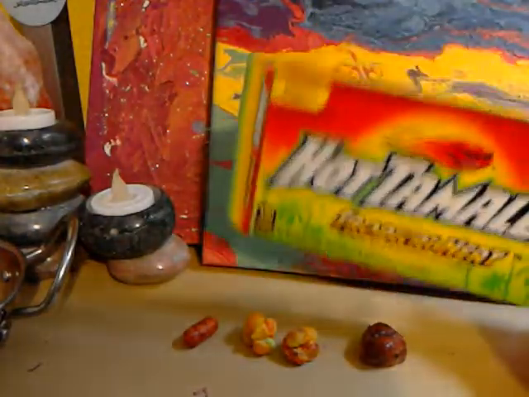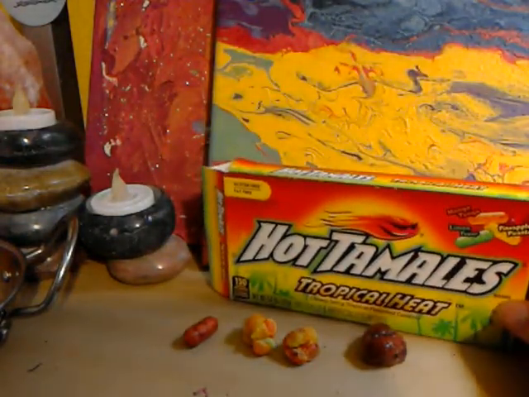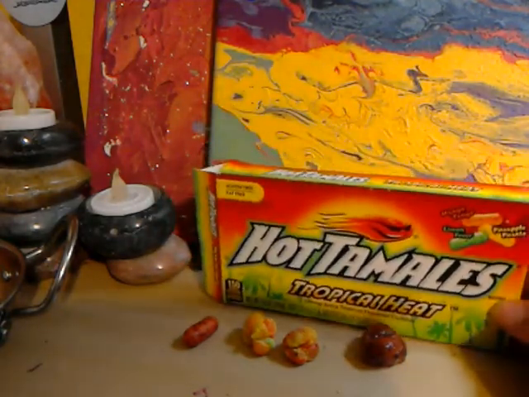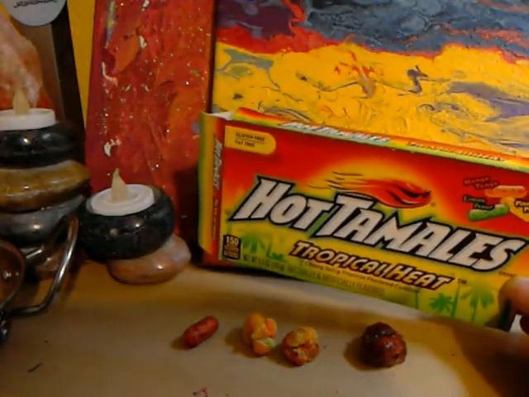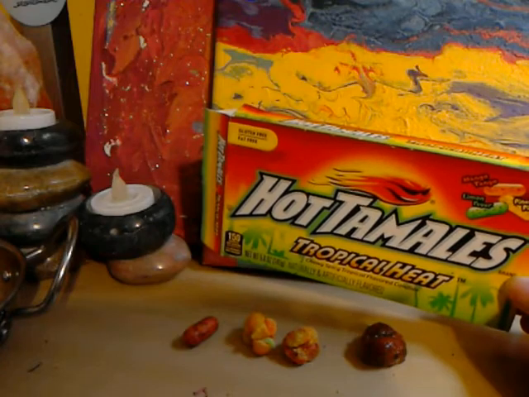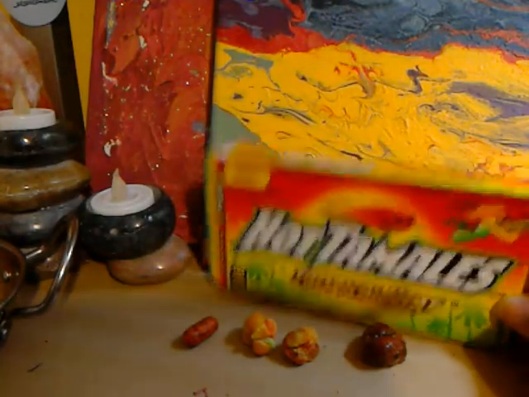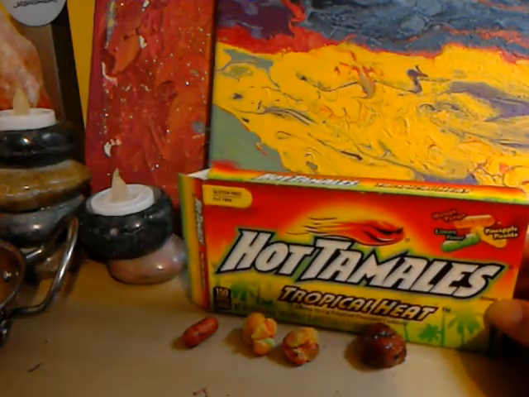So there was just a few pieces in here, and I figured, well, instead of throwing it away, I'm going to use it for science. But on YouTube, I did see some videos where they used Starburst, they used jelly beans, and I thought it would be really cool. Chocolate. That would be dangerous because you know me, I'd probably be eating all the chocolate and not really doing my science experiment.